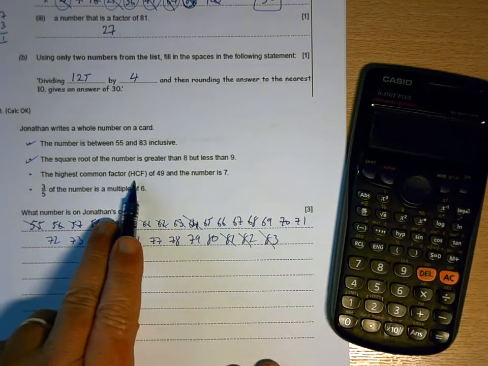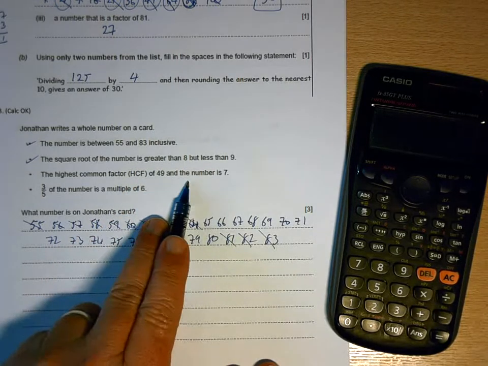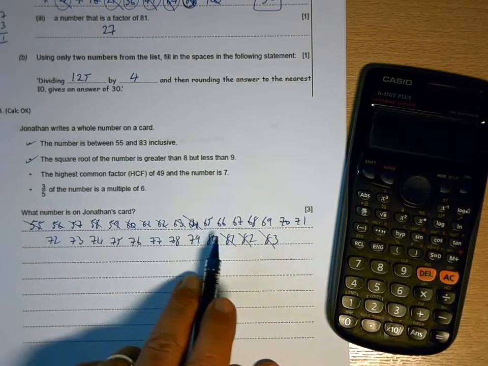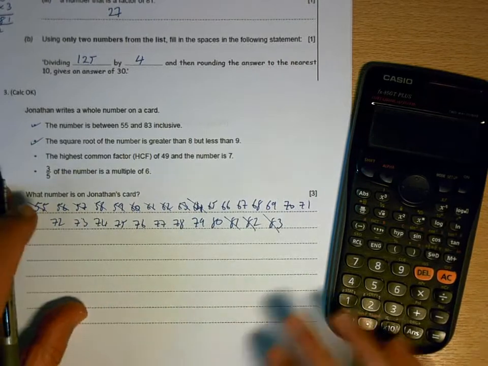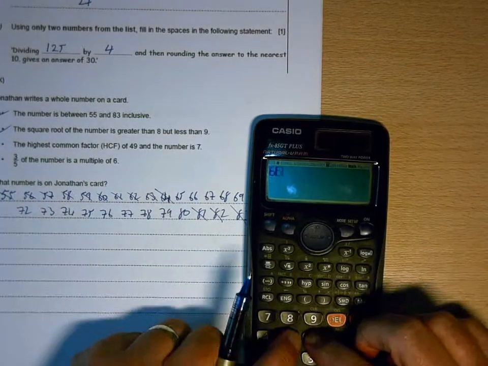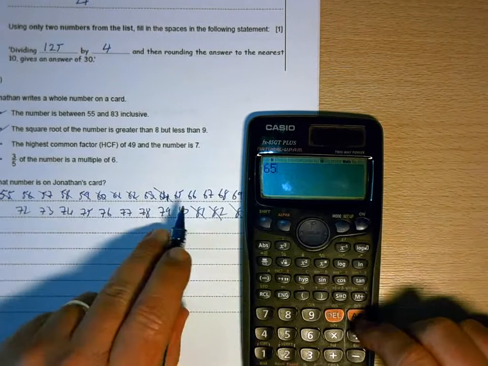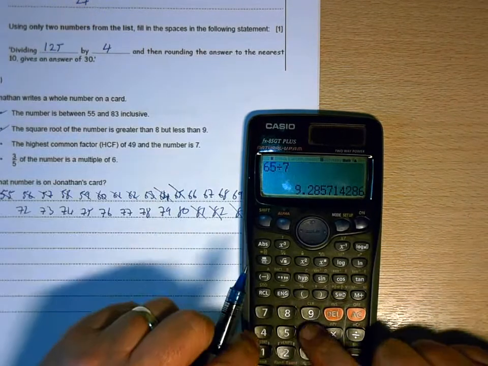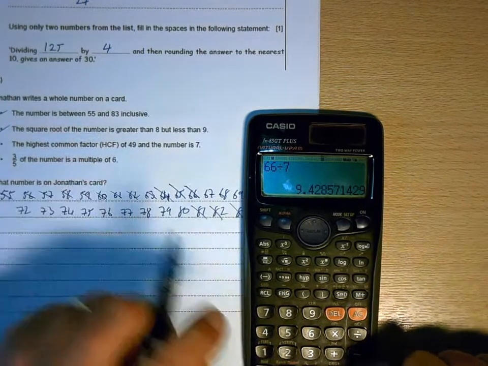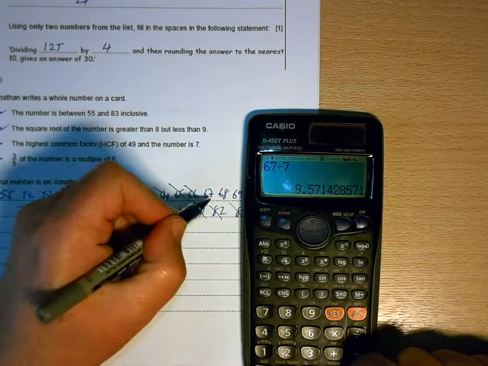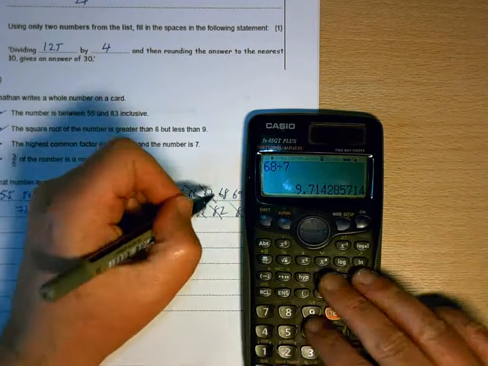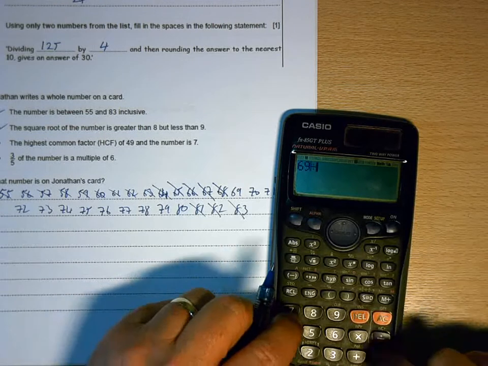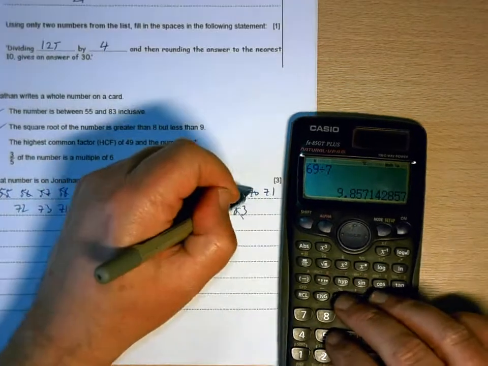The highest common factor of 49 and the number is 7. So that means 7 divides into the number exactly because it's a factor. Remember this is calculator allowed now, so we can speed this up. Does 7 divide exactly into 65? No. 66 divided by 7? No. 67 divided by 7? No. No. No. 70 divided by 7?